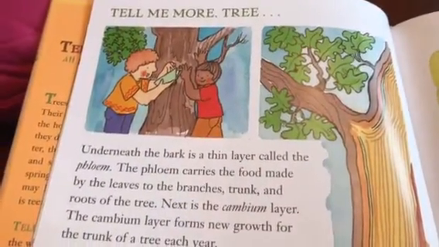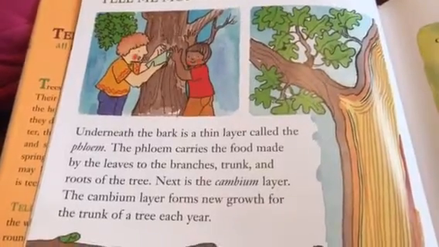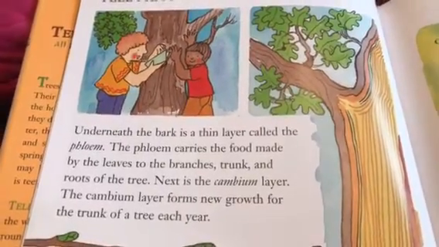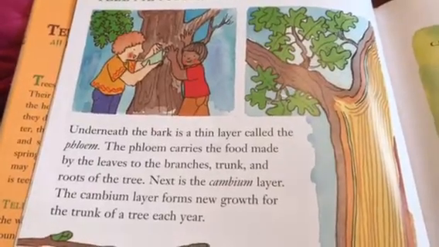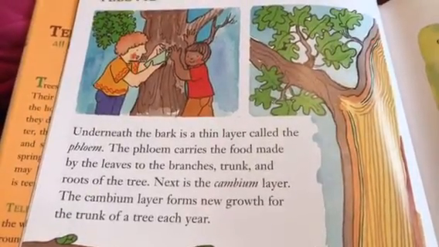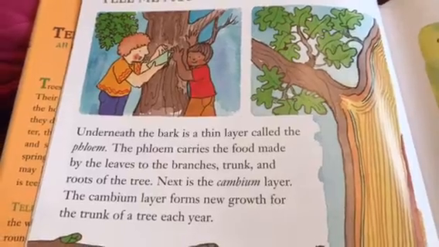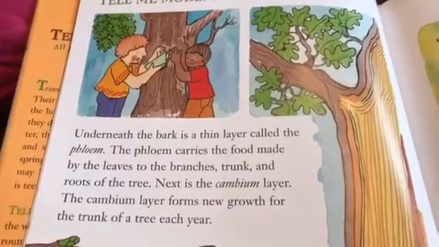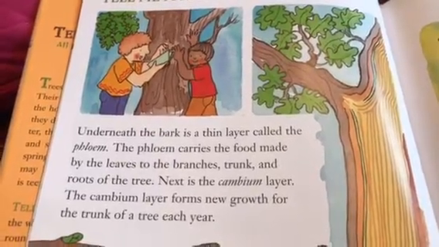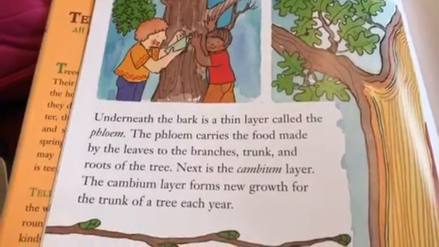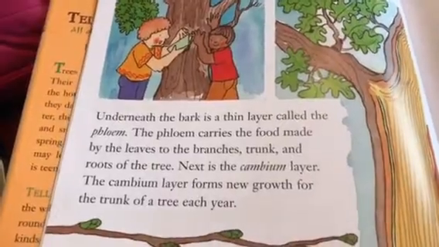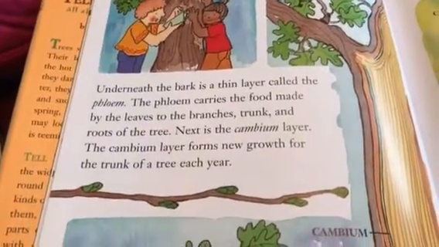Tell me more, tree. Underneath the bark is a thin layer called the phloem. The phloem carries the food made by the leaves to the branches, trunk, and roots of the tree. Next is the cambium layer. The cambium layer forms new growth for the trunk of a tree each year.